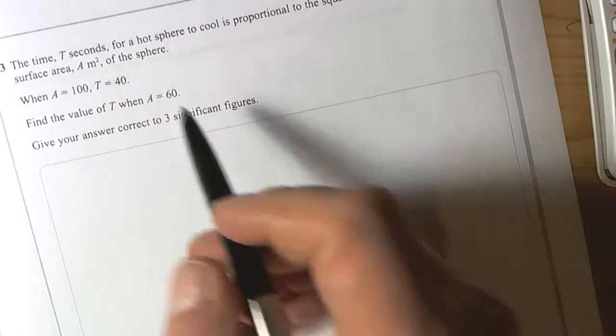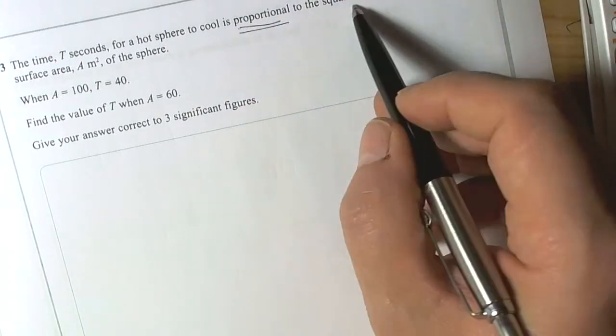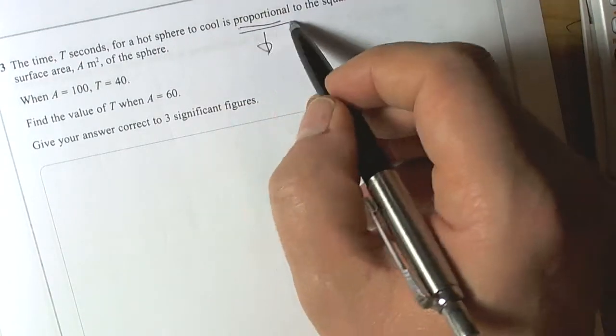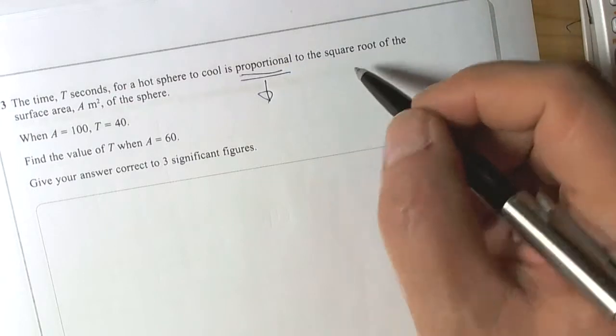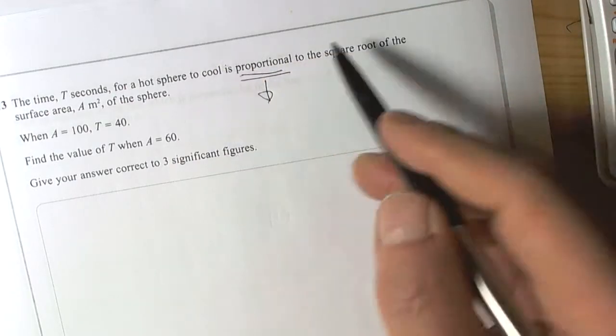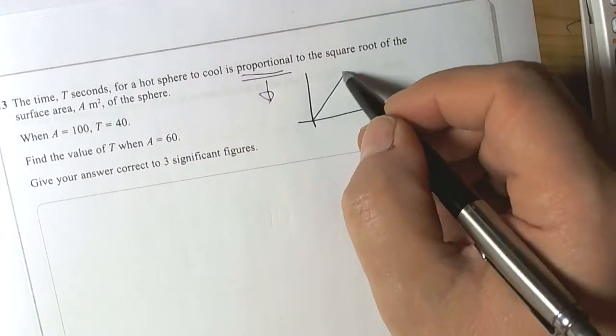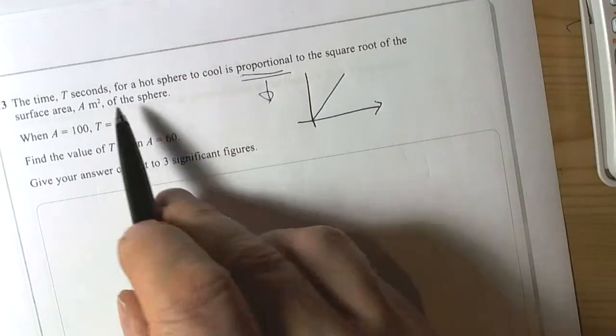So this question is talking about time, t, being proportional to the square root. Seeing that word proportional should be shouting out to us that we're dealing with direct proportion in this case, because it hasn't mentioned the word inverse. So we should be recognizing that direct proportion means that there's a relationship between the two variables. So what are the two variables?